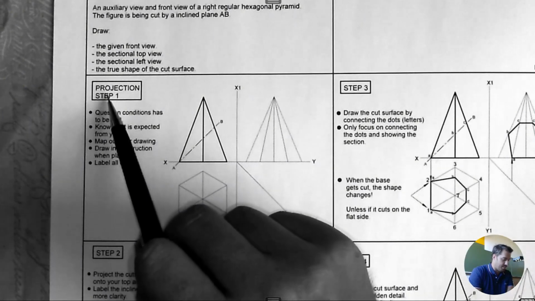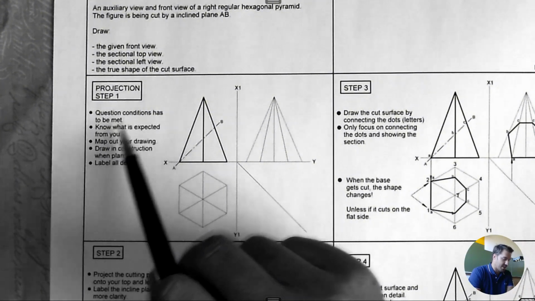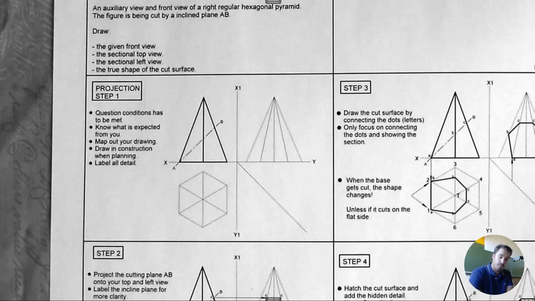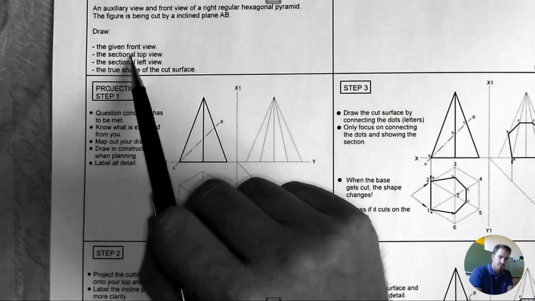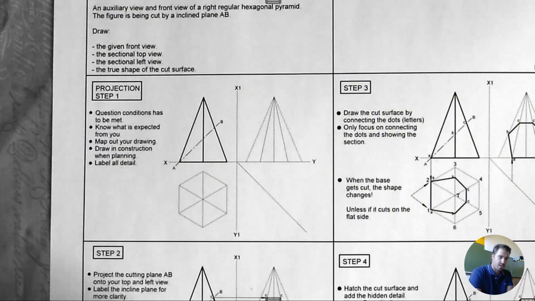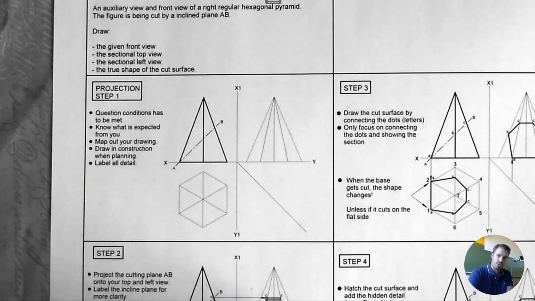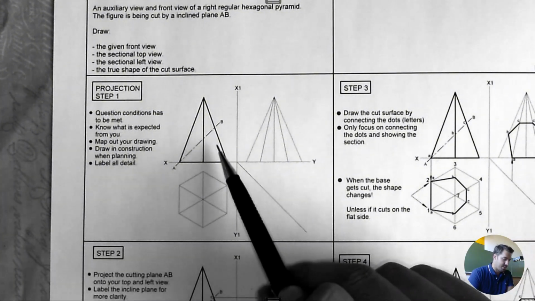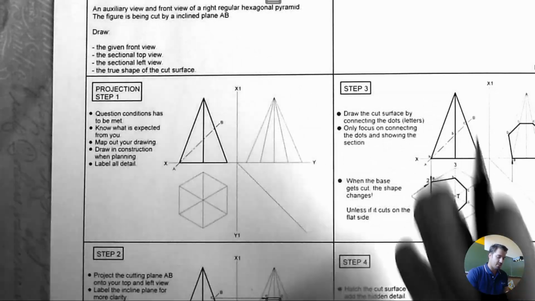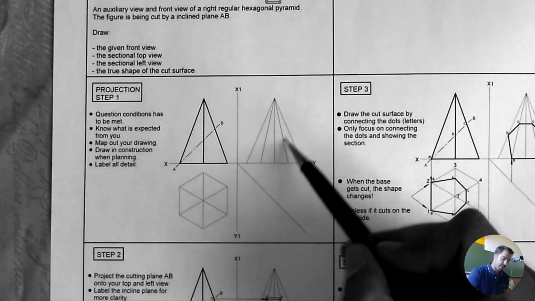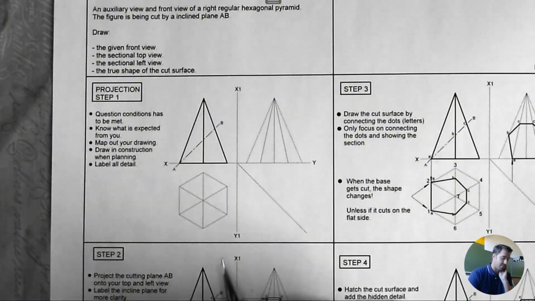So the first thing we see here, the projection. Step 1, question conditions have to be met. That means you read through your question like we've just done, then you have a look and see, you have to draw the front view, the sectional view, sectional left, and the true shape. So if they ask you for a sectional left, we know this is supposed to be first angle orthographic projection. So that means the left view is going to go onto the right hand side. If you started this drawing on the right side of your page, it automatically means you will not have space for this. So then you realize 30 minutes into your drawing you messed up and you have to start again.